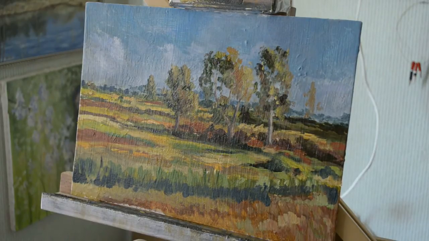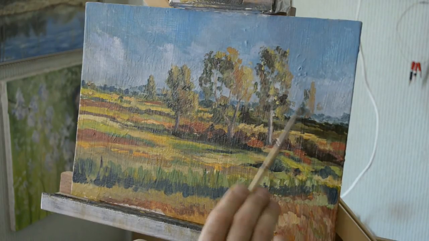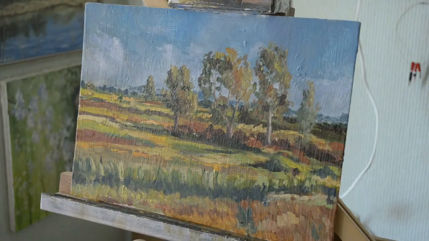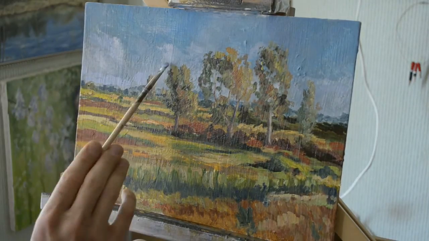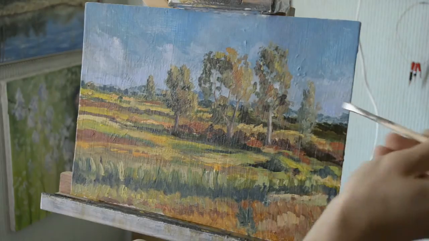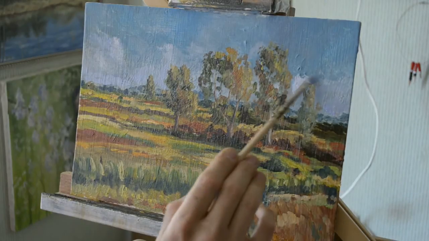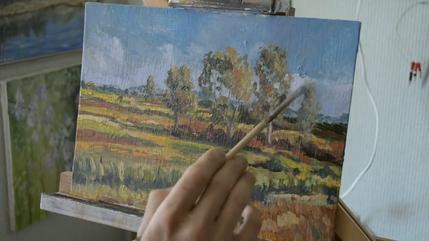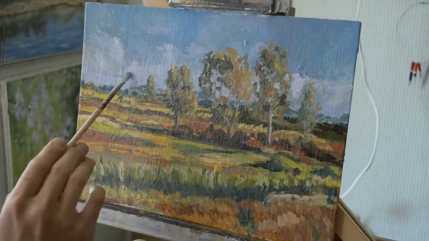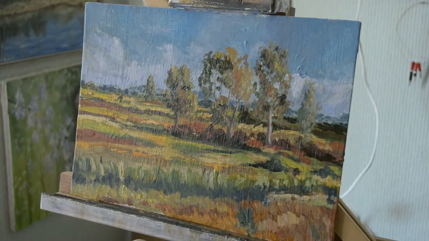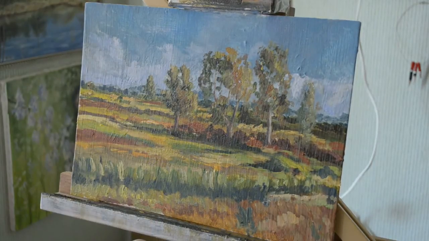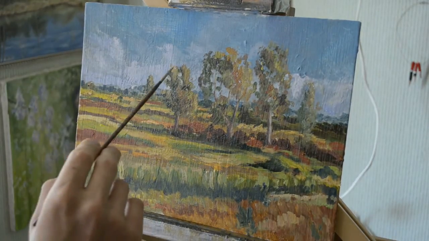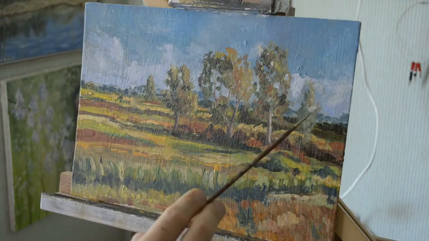So actually the names of the colors are different in English and in Russian, and there are the so-called tables of correspondence of the names, but I don't know. And here in the end I add a royal blue to the sky to make it a bit more vivid.